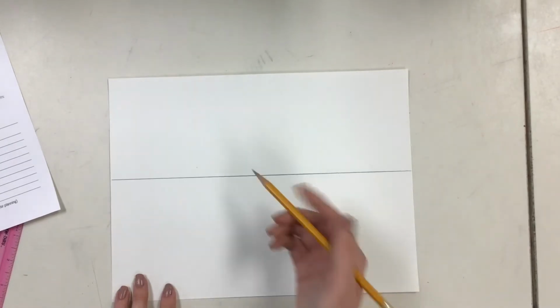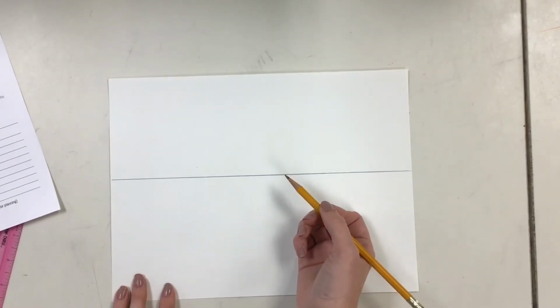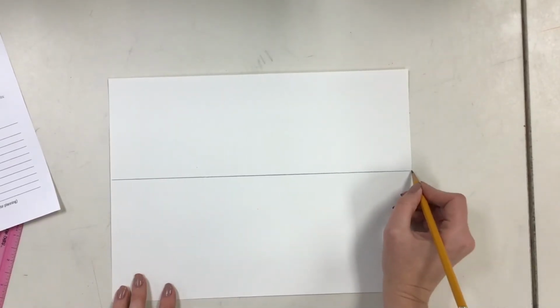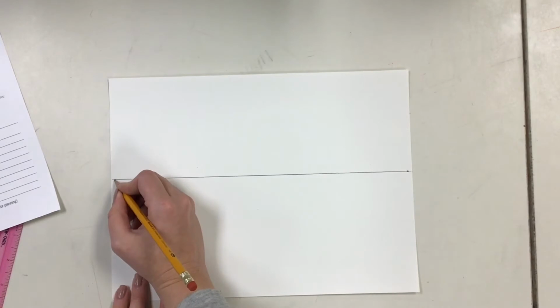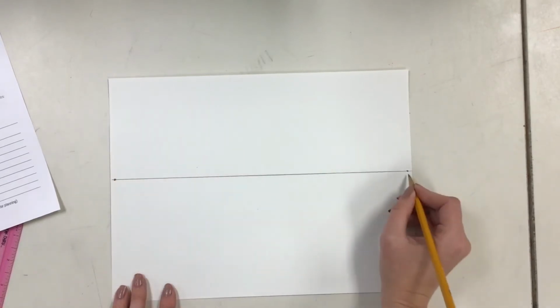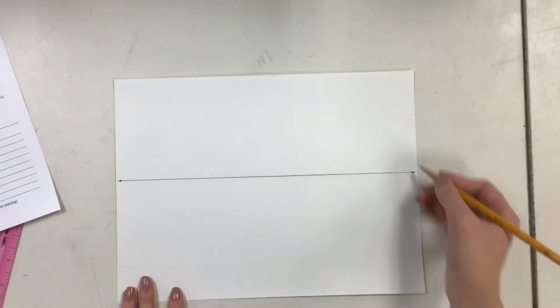And then instead of putting a dot in the middle for your vanishing point, you're going to put dots to the side. You don't want them on the actual edge of the paper. You want them spaced out just a little bit, just to give yourself a little bit of room. And I'm making mine larger than they probably need to be, again, just to make things easier for you to see. You can just put like a tiny little dot on there. So I have my vanishing points.